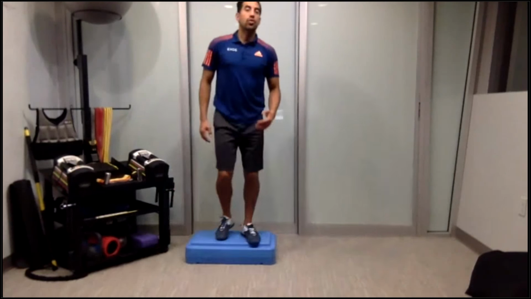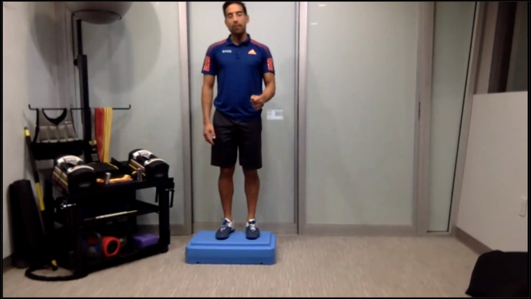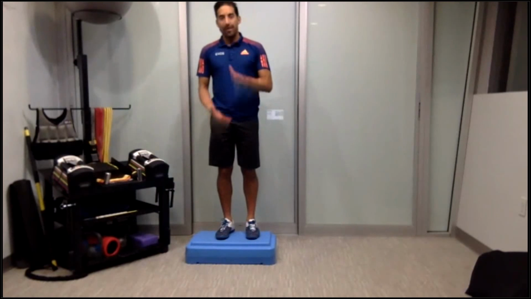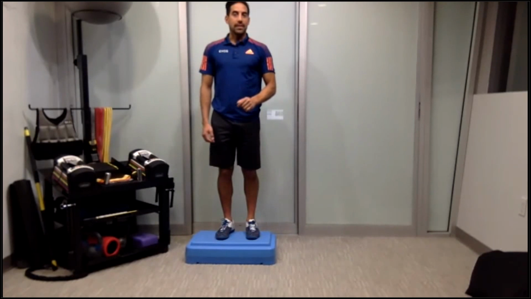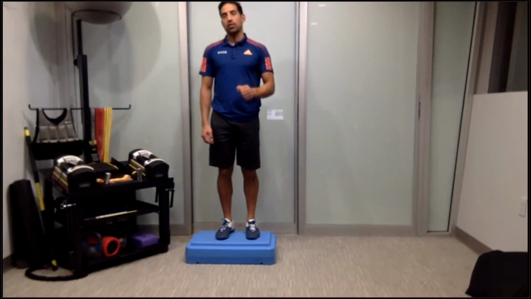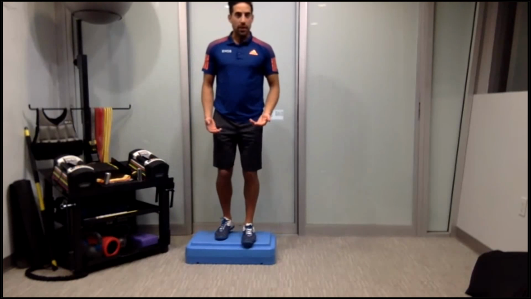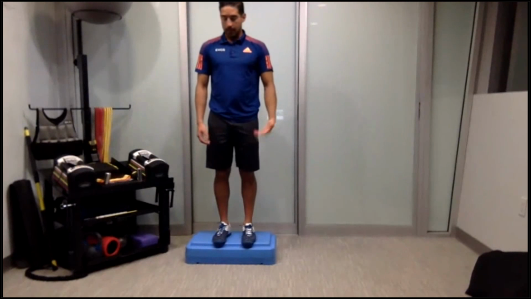Now, if I do a drop jump, the intent of the drop jump is to get off the floor as quick as I can. The height is not the main emphasis. It's the quickness of the movement that actually truly matters. So I'm going to do the same jump, vertical emphasis. I'm going to step off the box.